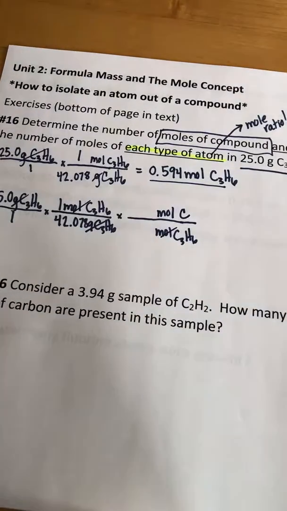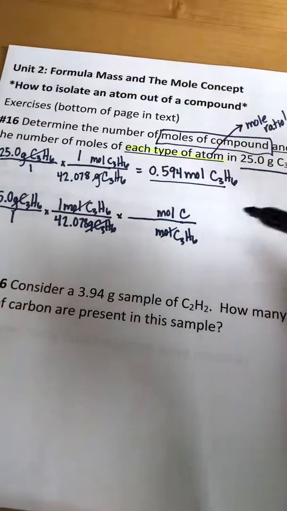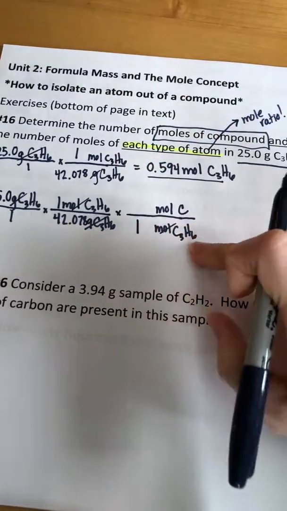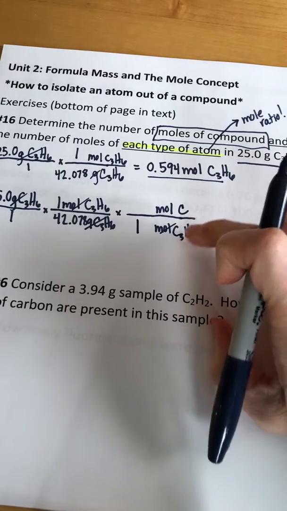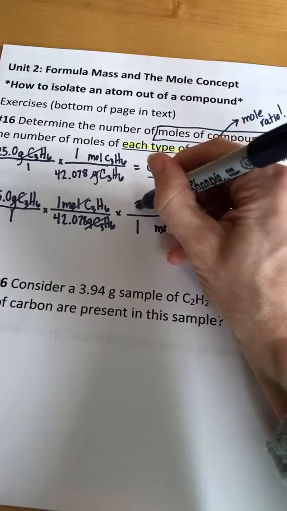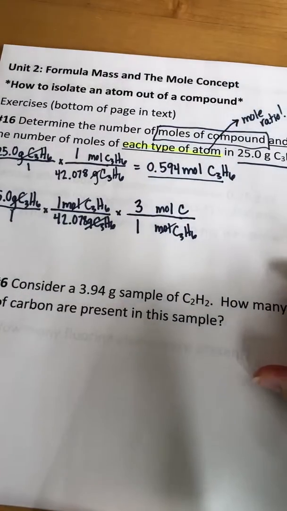Again, for this mole ratio step, we cannot use our mole conversion chart. There's nothing on there that's going to help us. So very simply, it's always going to be for every 1 mole of your compound, the whole compound, how many carbons do I see? I see 3 carbons. So this ratio is going to be 3 to 1.